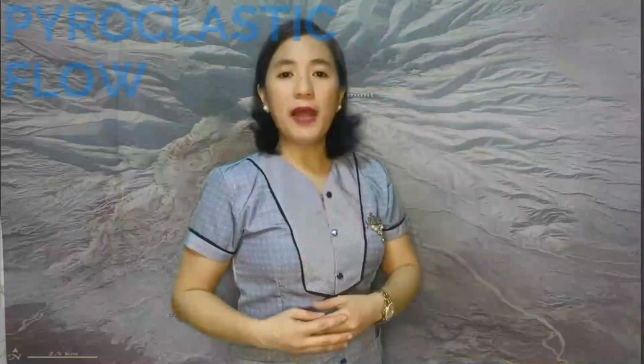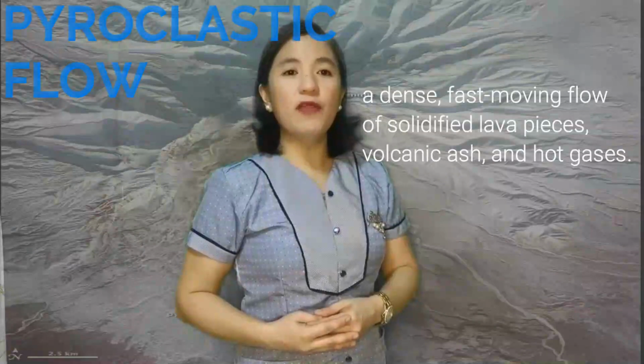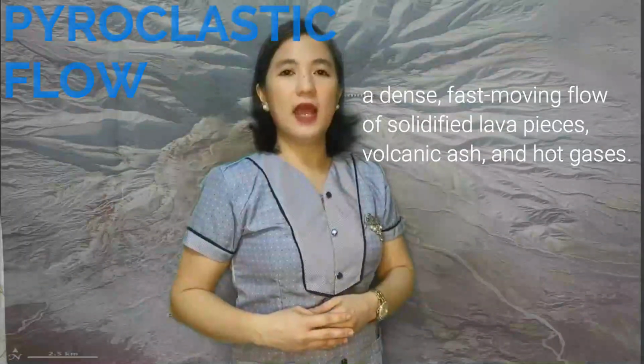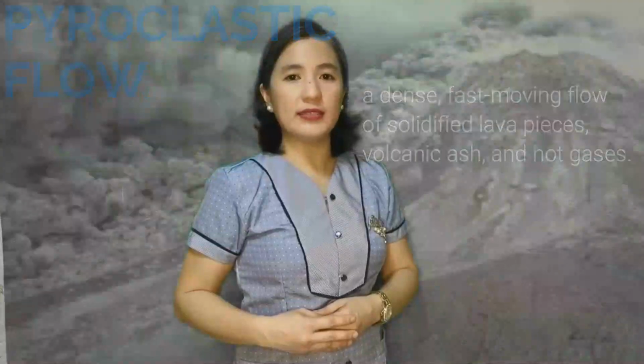Pyroclastic flow. A pyroclastic flow is a dense, fast-moving flow of solidified lava pieces, volcanic ash, and hot gases. Pyroclastic flows form in various ways. A common cause is when the column of lava, ash, and gases expelled from a volcano during an eruption loses its upward momentum and falls back to the ground. Another cause is when volcanic material expelled during an eruption immediately begins moving down the sides of the volcano. Pyroclastic flows can also form when a lava dome or lava flow becomes too steep and collapses.